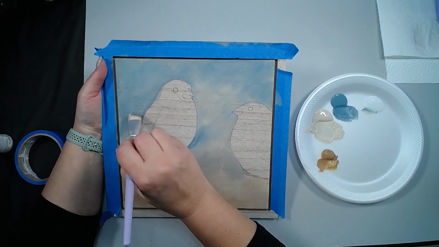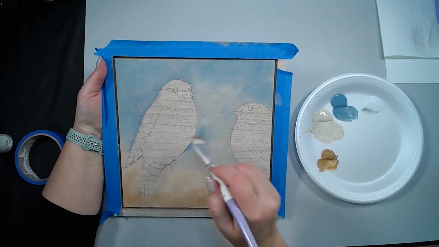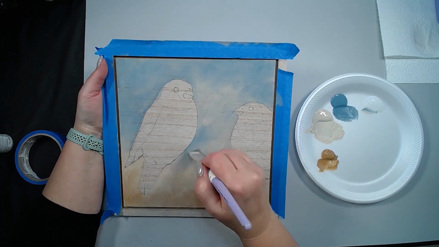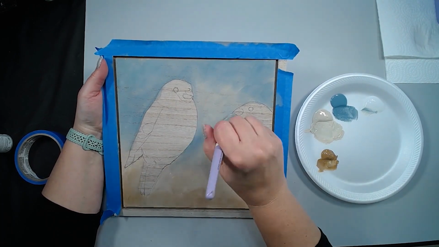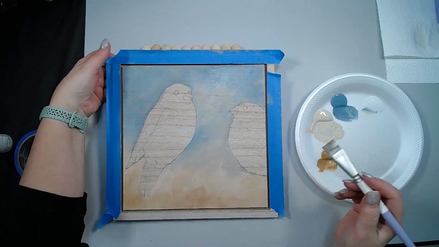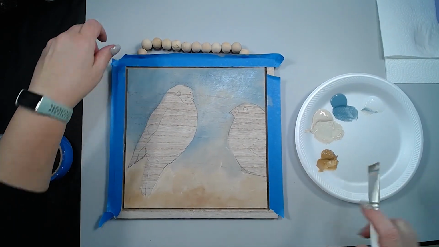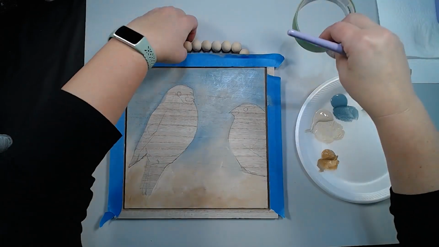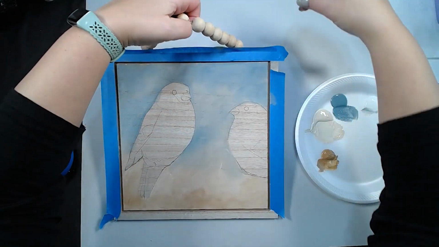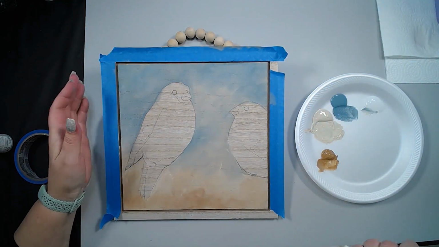All right, so picking up linen as we're coming back to this edge so that you can help them kind of blend and soften. Okay. Put something underneath this so I can hold that up. There we go. So it keeps the glare off.